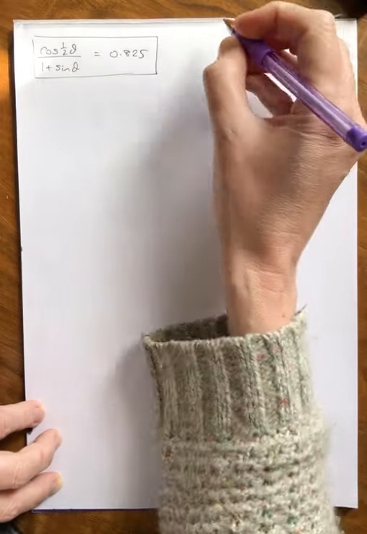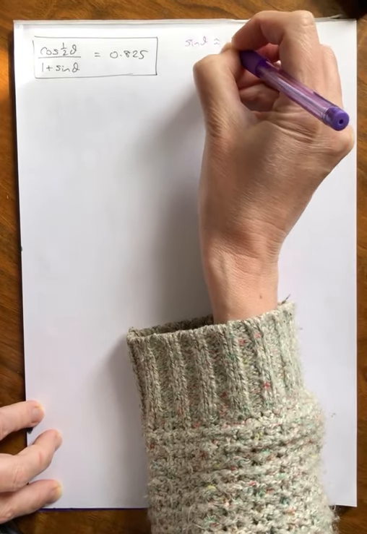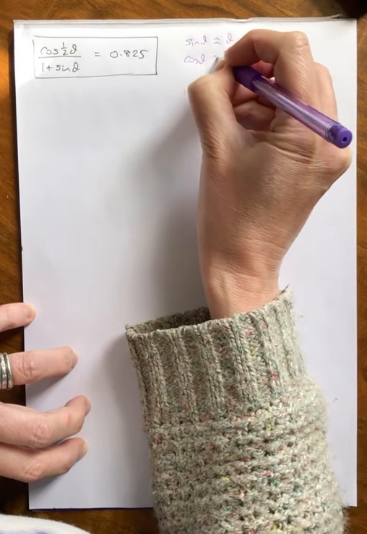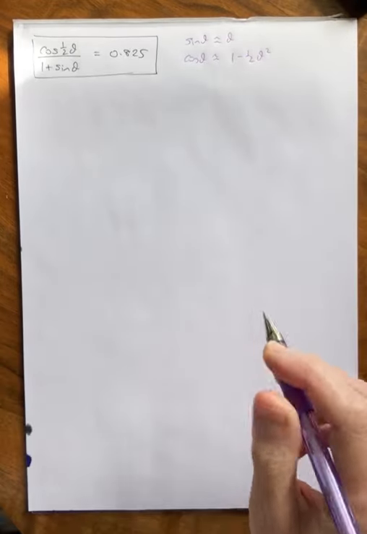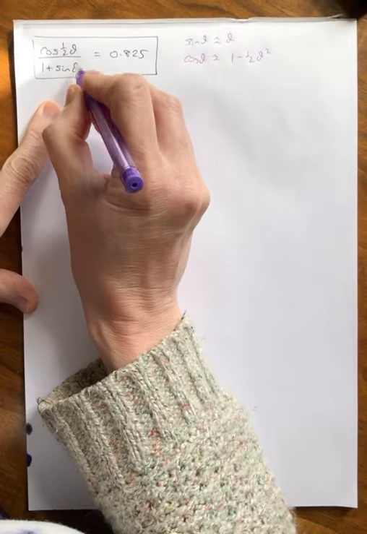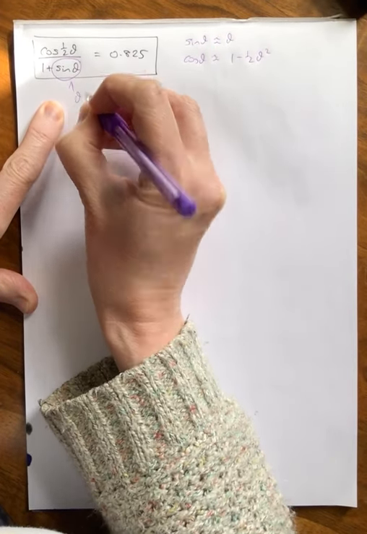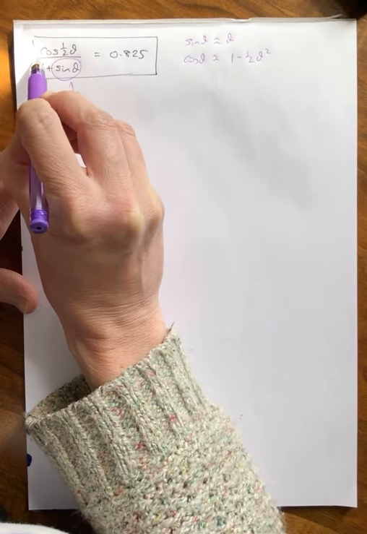So we know, of course, our two small angle approximations: sine theta is approximately equal to theta, and cos theta is approximately equal to 1 minus a half theta squared. That's for small angles when theta is in radians. We don't have any issues on the denominator; we can just replace the sine theta with theta. But the numerator is a little bit more awkward.